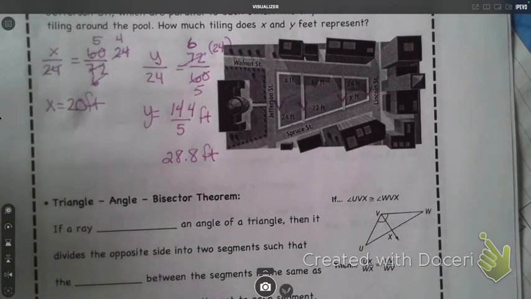Okay, did you get 144 over 5? Almost. Oh, okay. Colton? No? What did you do? Not completely. Okay. Did you set it up the same way I did? Yeah.